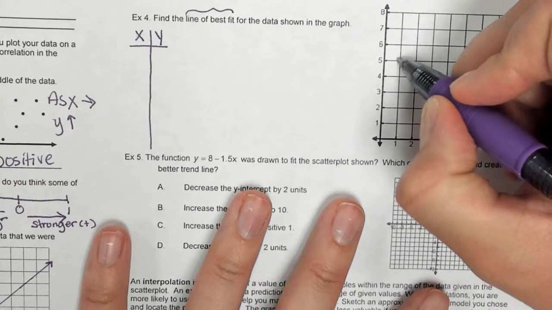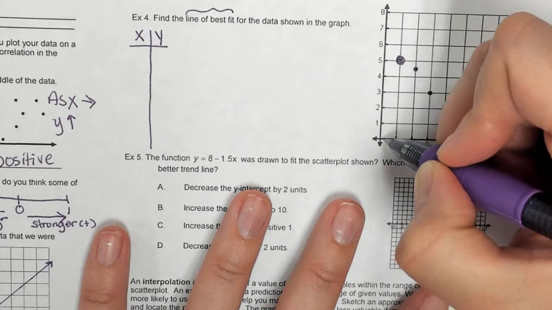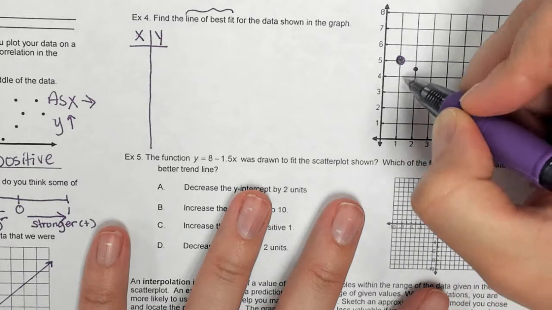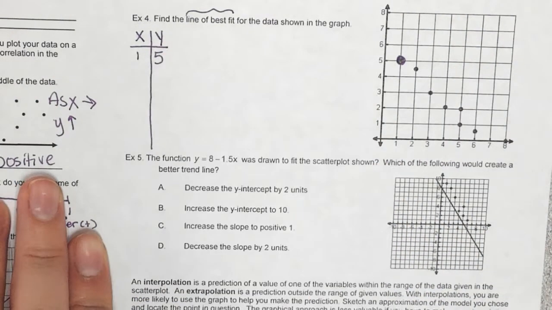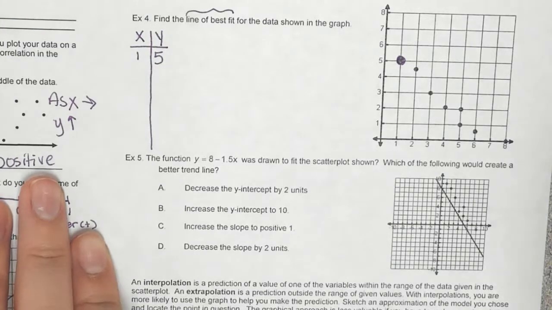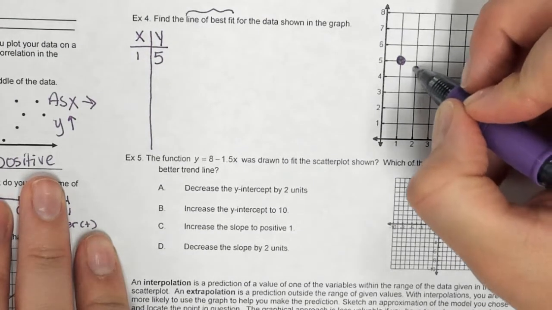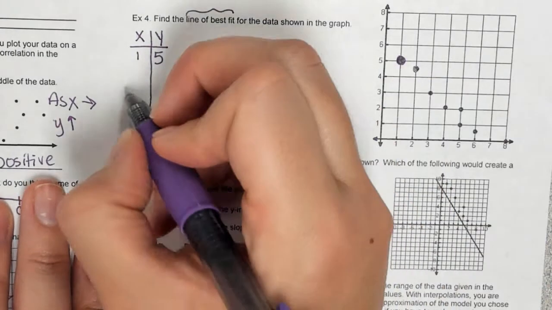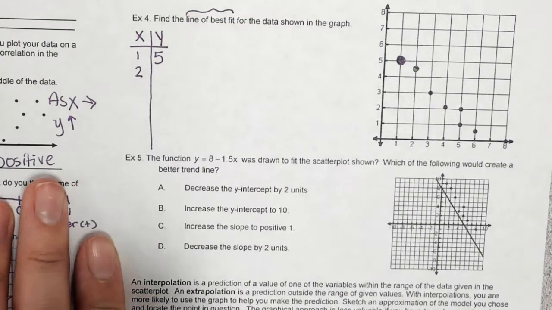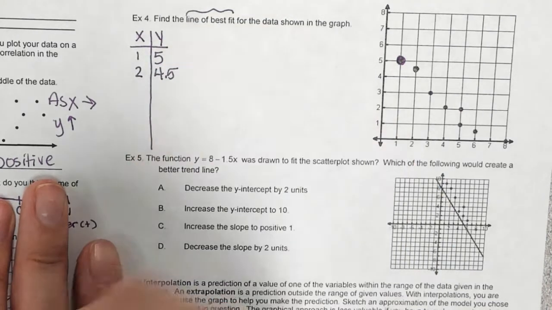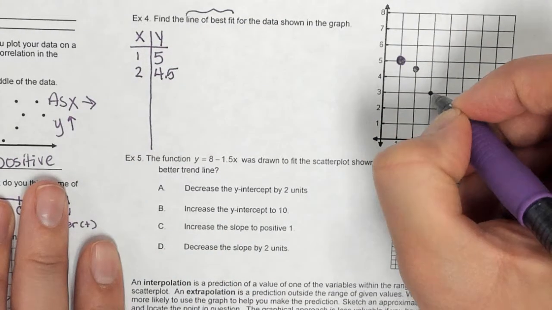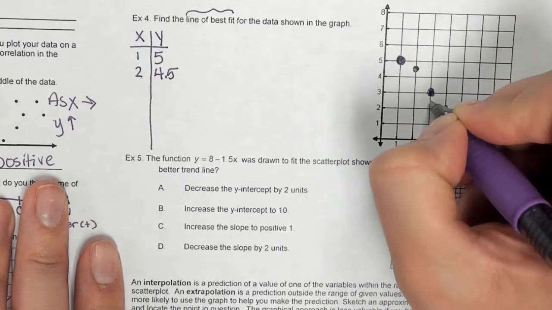So it looks like this point right here appears to be 1, 5, right? The x is 1, the y is 5. This point looks to be 2, and what do we want to say that y value is? 4.5, that works for me. And then our next one is 3.